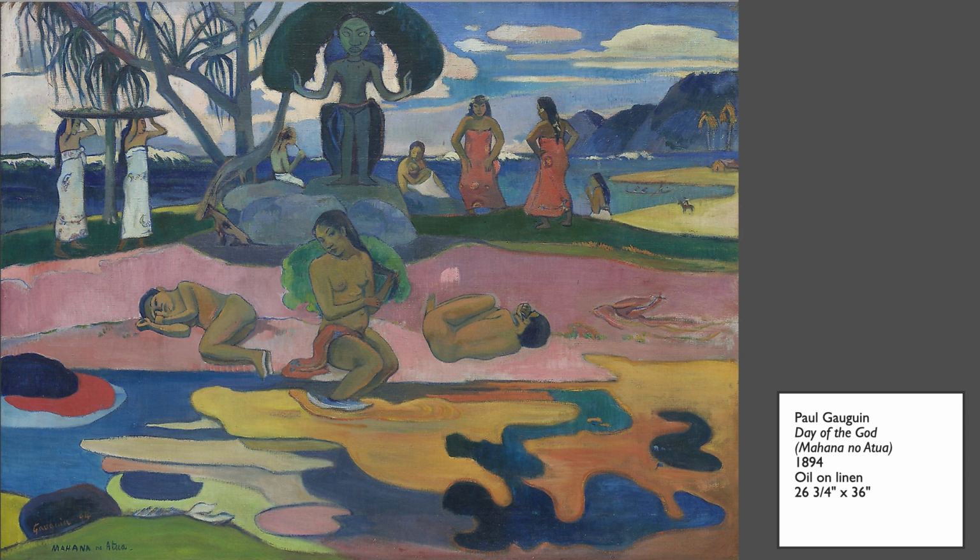Gauguin, for example, was using flattened areas of space in broad areas of color with distinct edges that created these sort of dynamic, expressive shapes that weren't really about representing something that you could see in the real world, but were more about interpreting it and creating a finished impression in the painting.